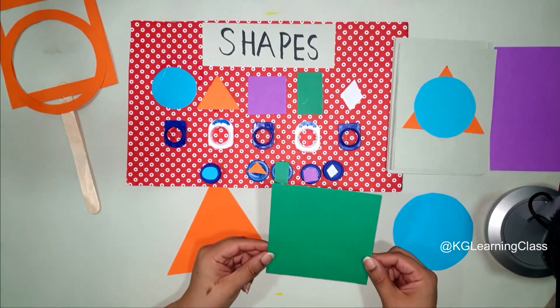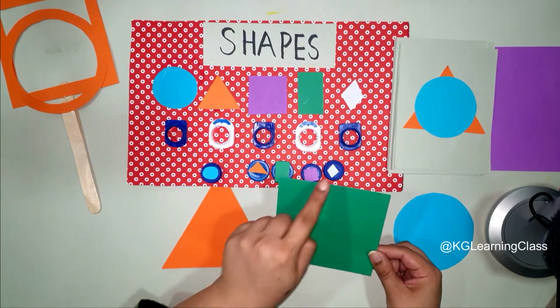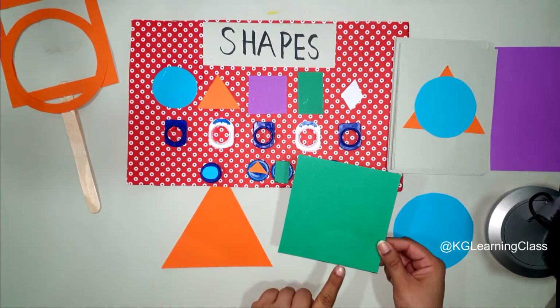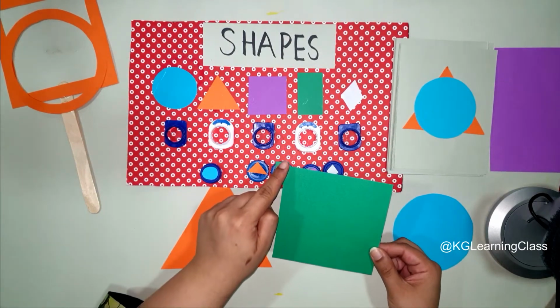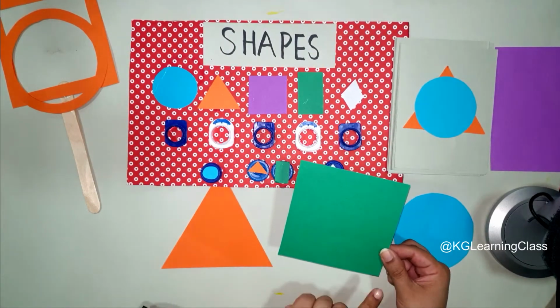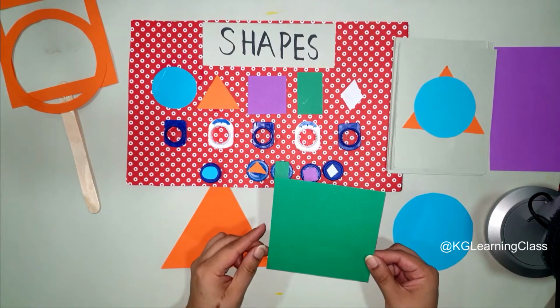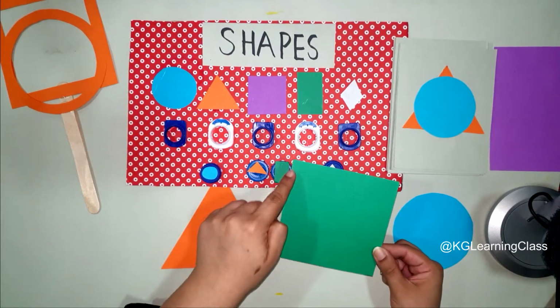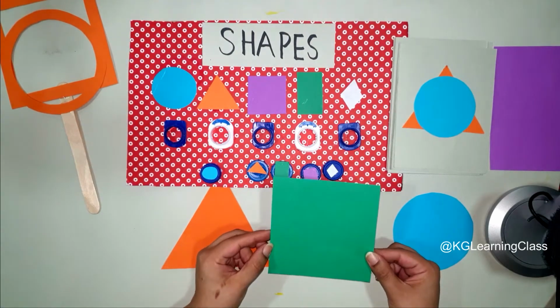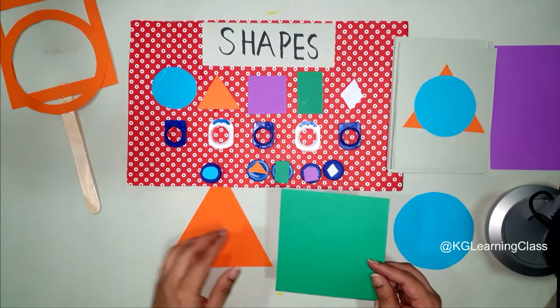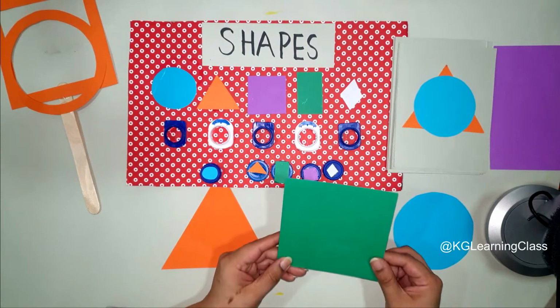Square. A square has 4 sides. 1, 2, 3, 4. It has 4 corners. 1, 2, 3, 4. And all lines are straight. Like this, see? Straight lines. Same, straight lines. So it could be big or small.